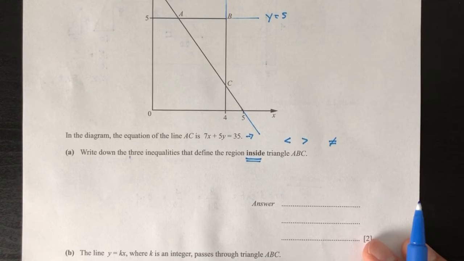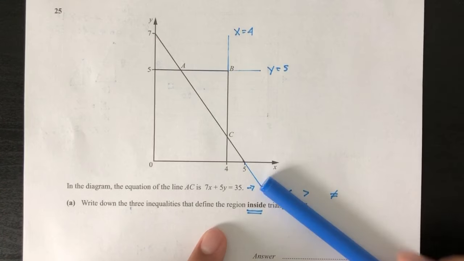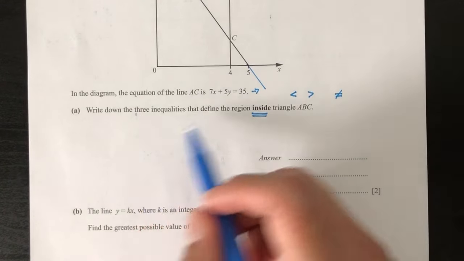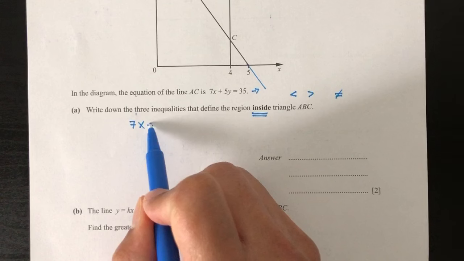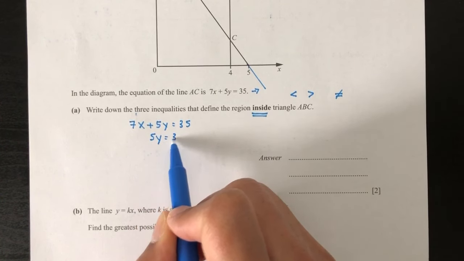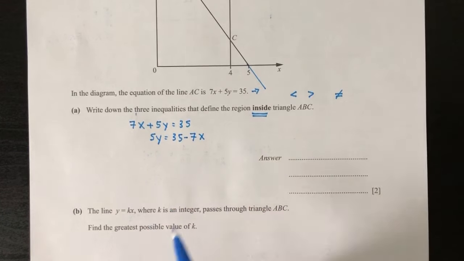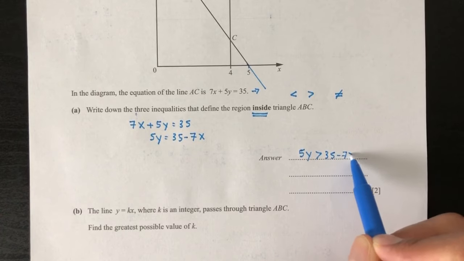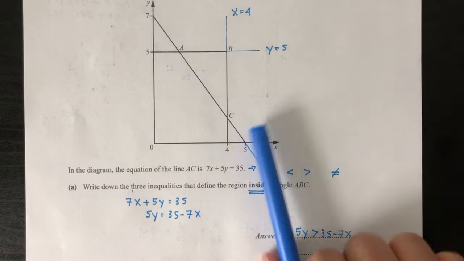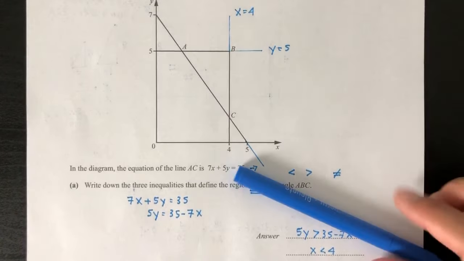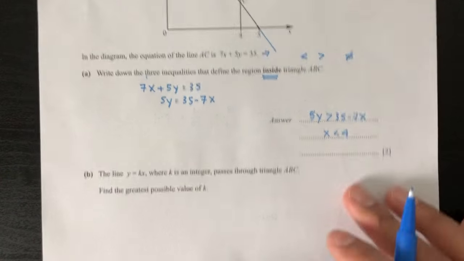First thing, as you can see, it has to be above this line. So let's make y the subject of the formula. We have 7x plus 5y equal to 35, so 5y will be 35 minus 7x. Needs to be above, so 5y is more than 35 minus 7x. For this one, it has to be on the left-hand side, so x is less than 4. And finally, it has to be below this one, so y is less than 5.